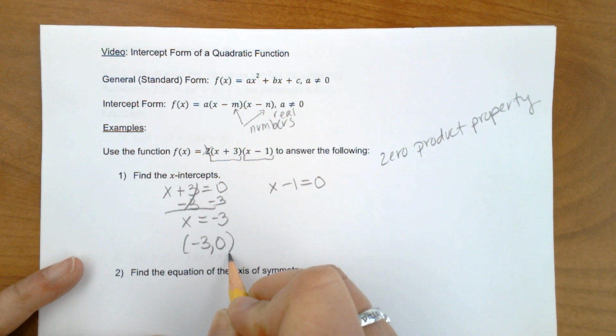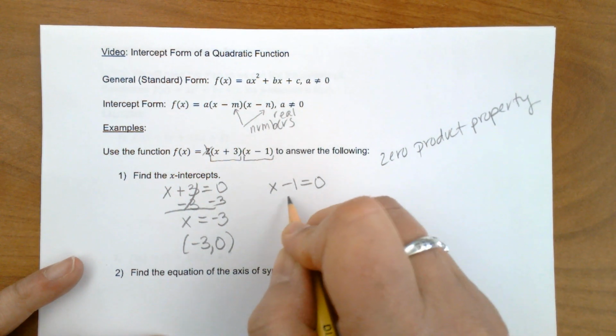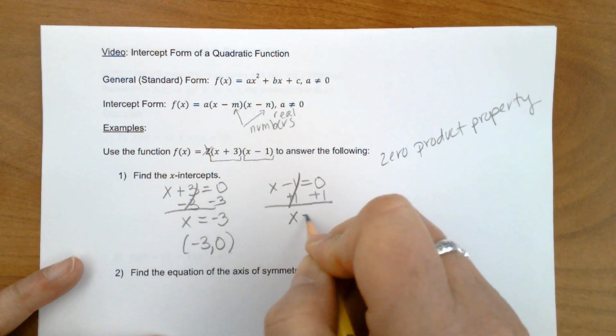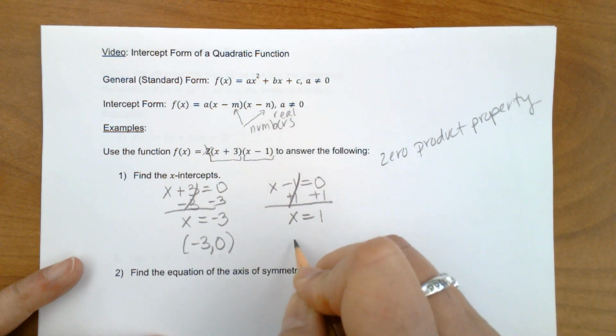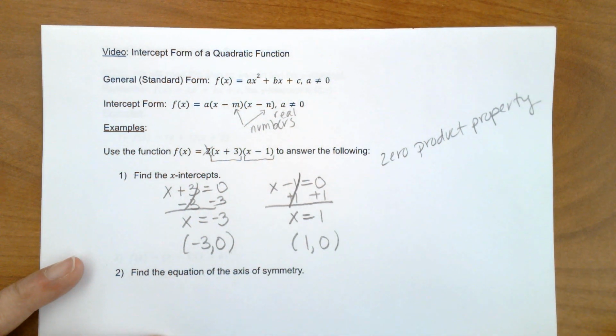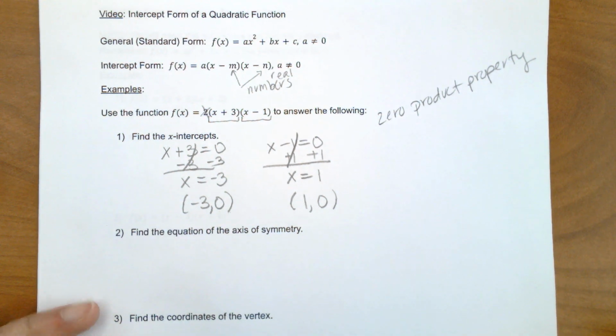And I want you to write it as a point because it is a point. It's the point where the graph crosses the x-axis. We also have another one that I need to solve for, and I find x equals 1. So that's my second x-intercept, and again, I'm going to write it as a point. That's it. Let's find the equation of the axis of symmetry.